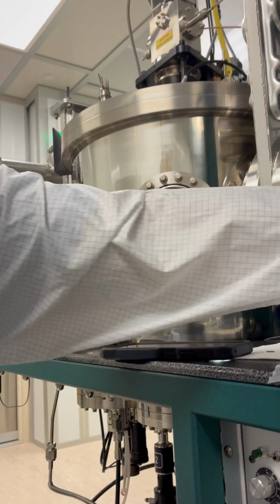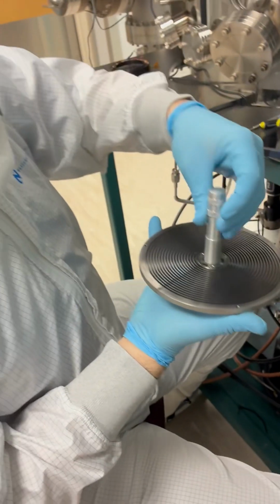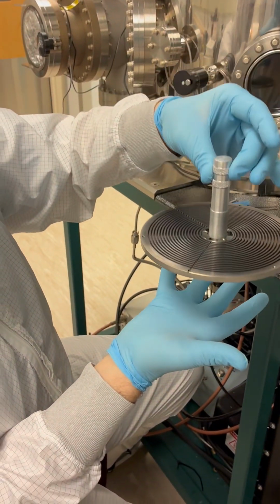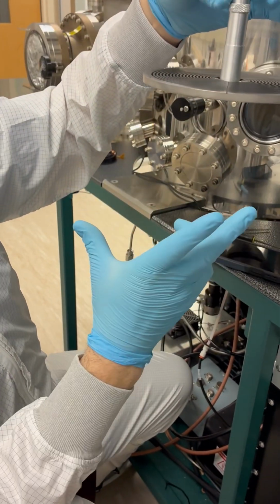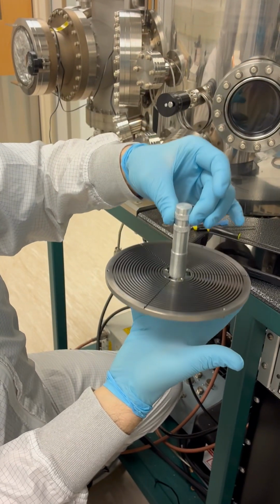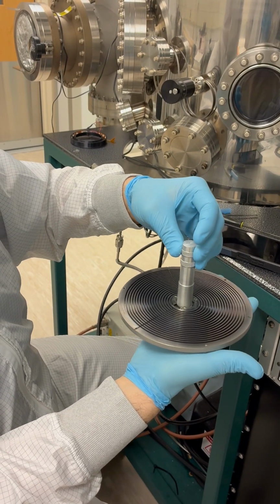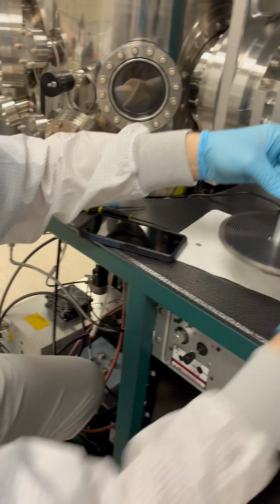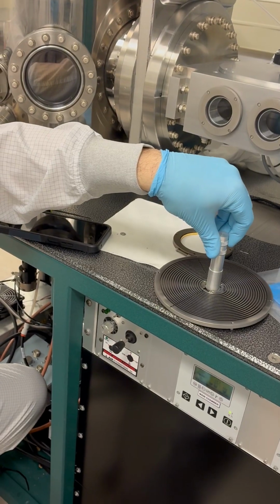Like if I was to bring this down, I'm just holding it like this. I'm trying to bring it down and line this pin up with the two holes on the transfer arm. If I miss, even if I'm in contact, I can rotate it a bit. But very importantly, I can rotate all I want this way, clockwise.